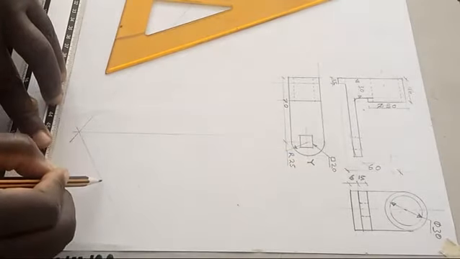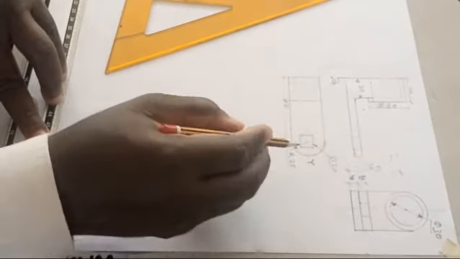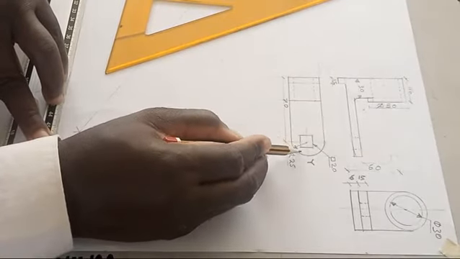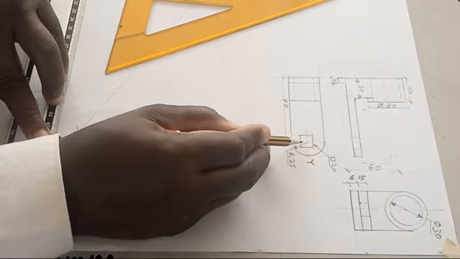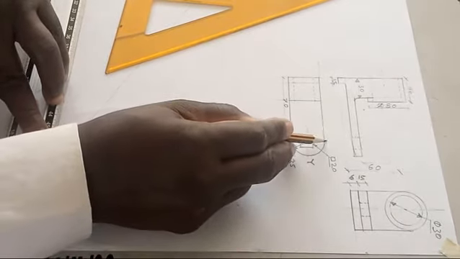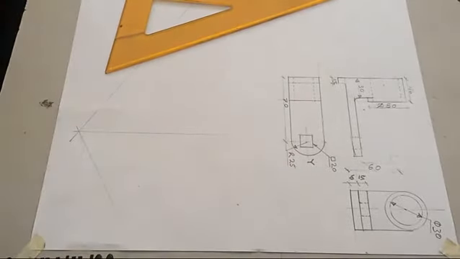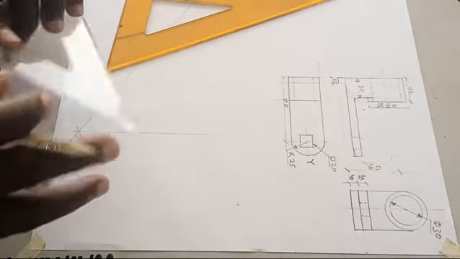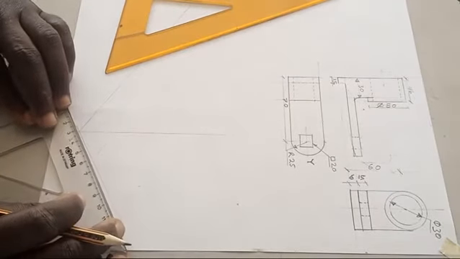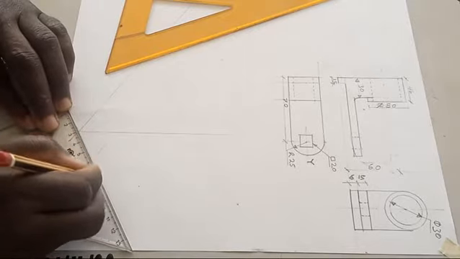So you measure this width. What is the size of this width? From here it said the radius of this arc is 25. So that means if the radius up to here is 25, then this one too is 25. So the total width is 50. So let us measure 50 on this side. This is 50.